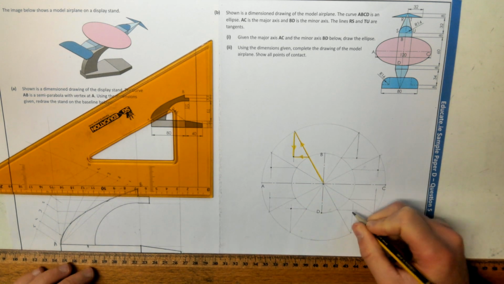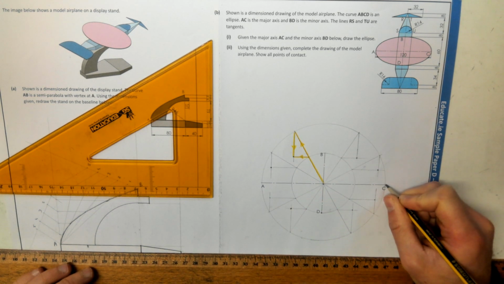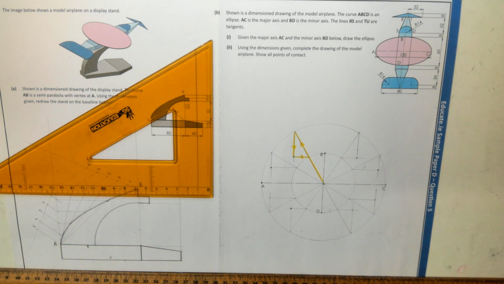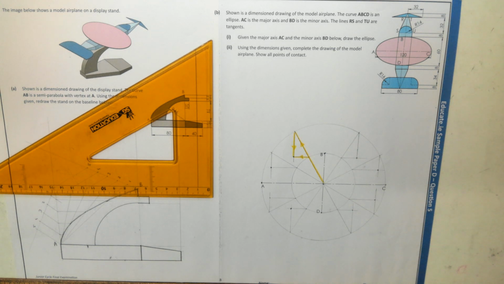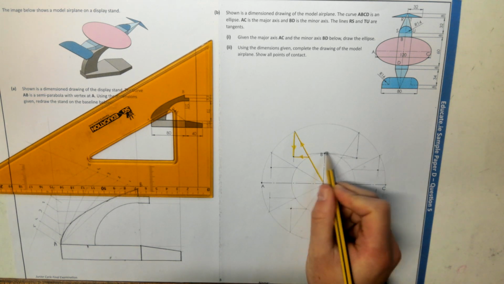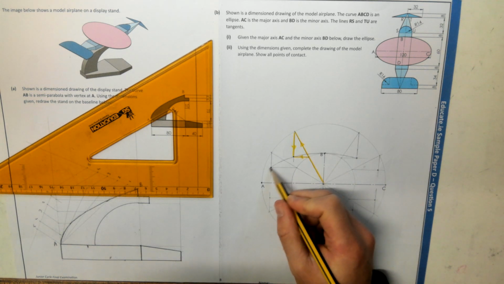Then we have our bottom point here, we have our widest point here, our top point here, and our widest point there. And with this question here, we can see the full ellipse. So we sketch it out lightly first.